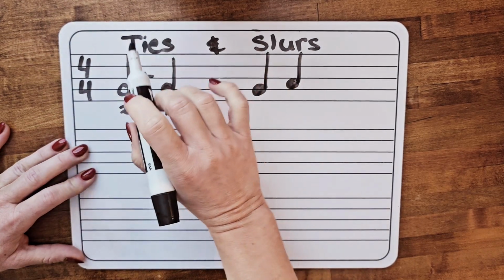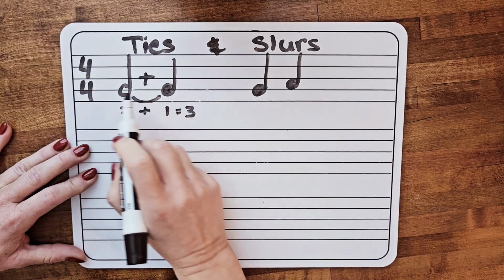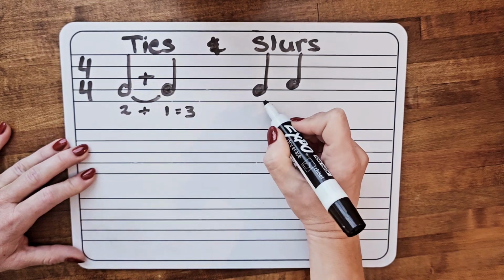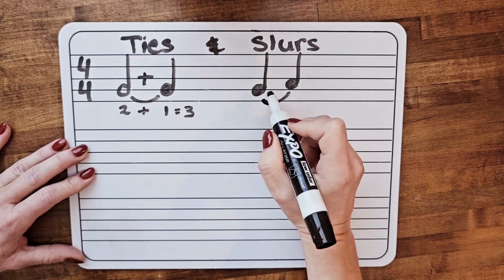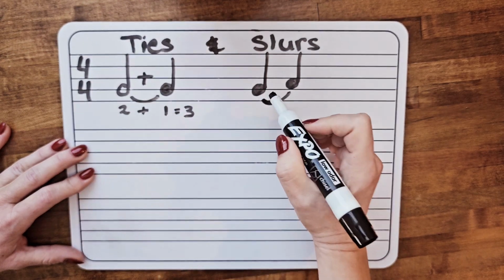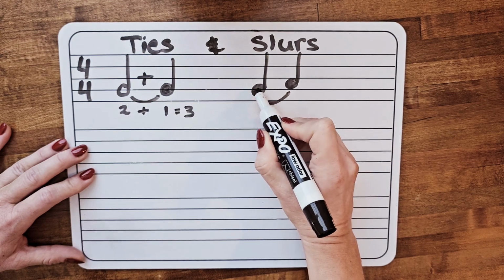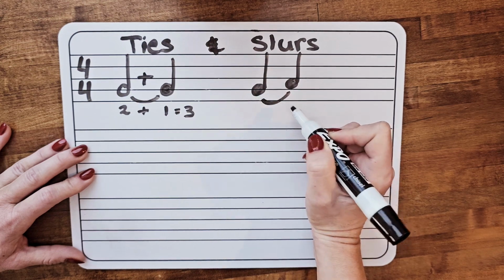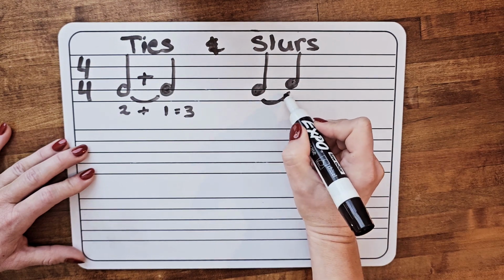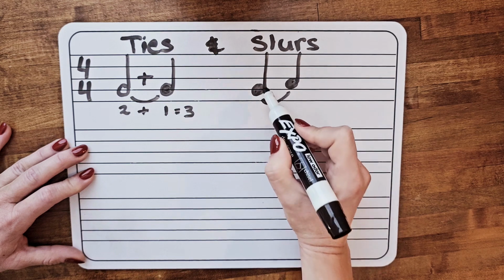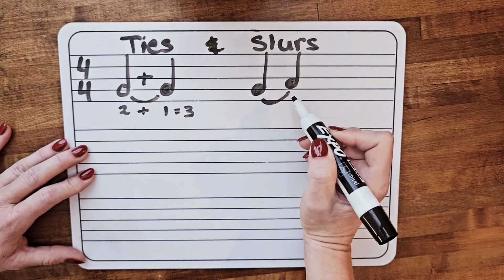So the difference between ties and slurs: with ties, we add. It's like a big plus sign. We add the value of the notes. Slurs, when you find a swoopy line and you know that it's a slur, there are 2 ways to look at it. One is you're going to know by knowing that the name of this note is not the same as the name of this note. You see how these are 2 different notes. That's a G and that's an A. And you can see that we have our swoopy line, and you know that it's a slur because it is this note and this is a different note.